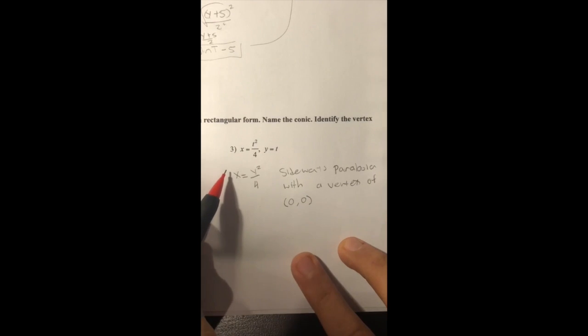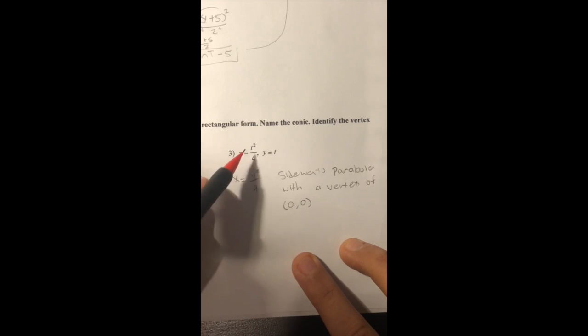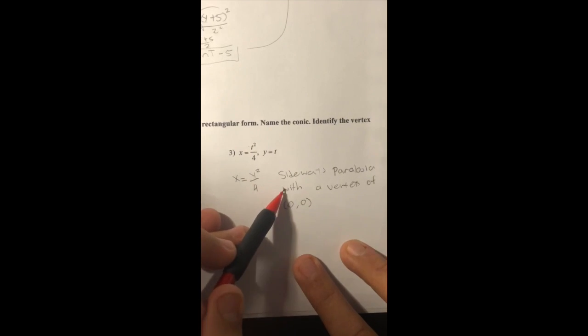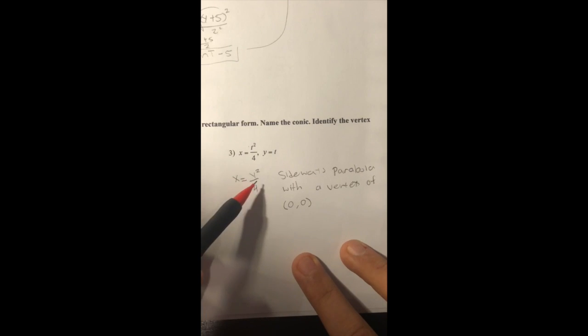This one is an easy eliminate-the-parameter problem that gives a simple sideways parabola. You know that y equals t, so you plug in y for t. Then x equals y squared over 4, which is a sideways parabola with a vertex of (0, 0). Again, there's no vertical or horizontal shift because there's no b or c value, so the vertex just remains (0, 0).